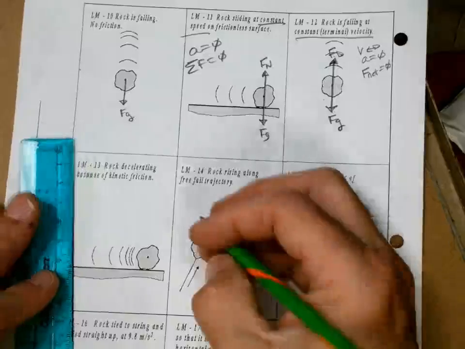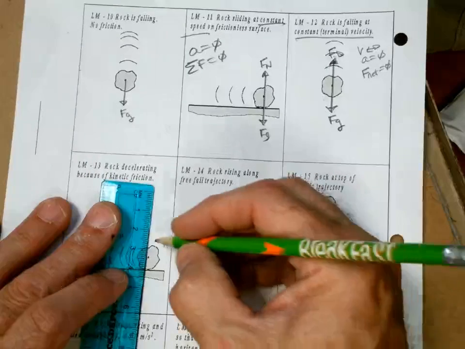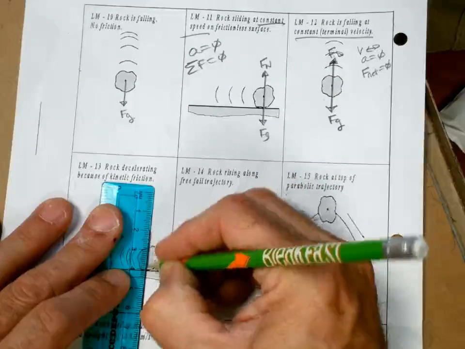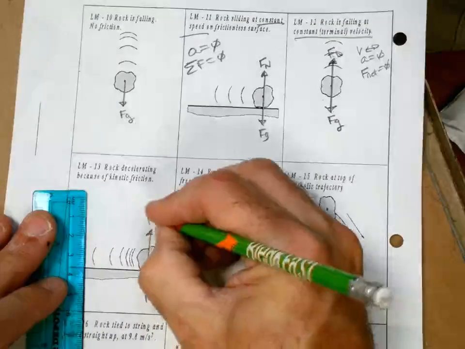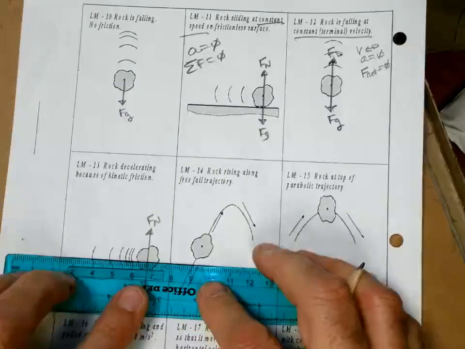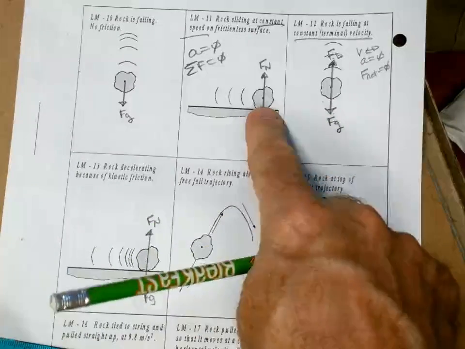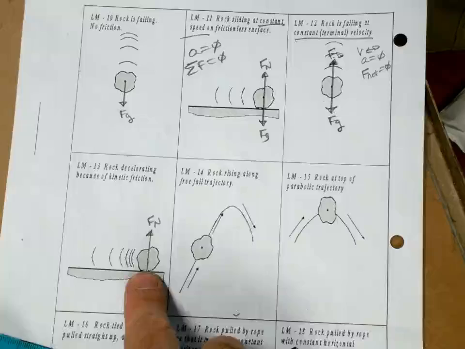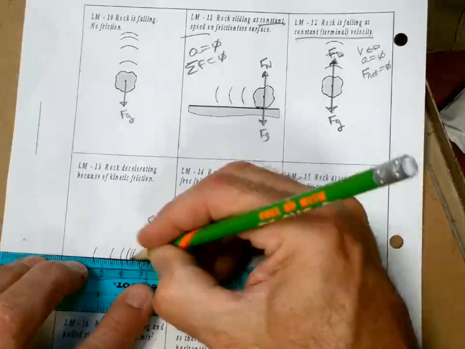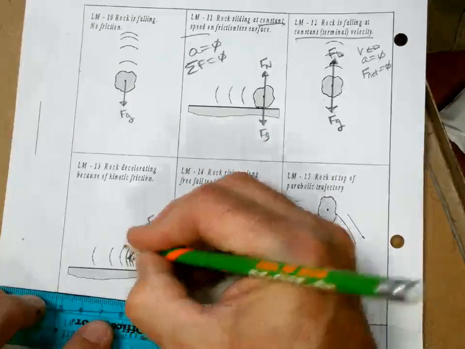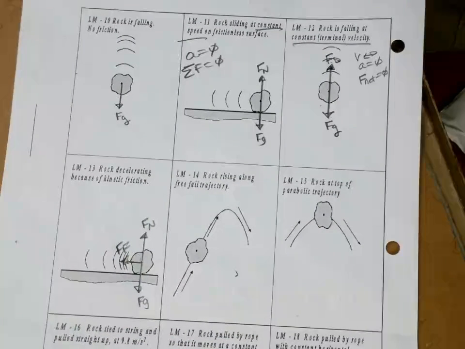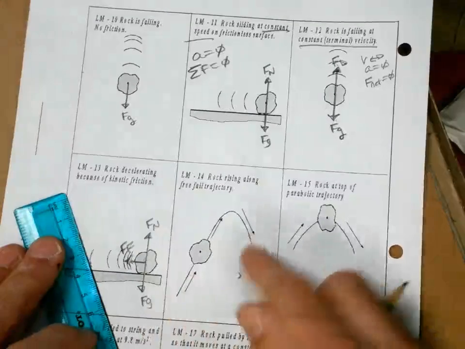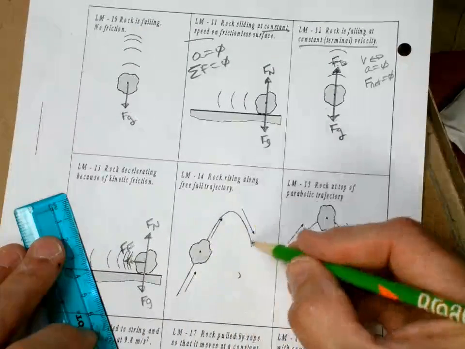What a drag. All right, the rock is decelerating because of kinetic friction. So again, anytime something's on a table that's level, we basically have equal force of gravity and normal force every single time. And now this rock that's been sliding for 10,000 years encounters a rough surface, and so now we have some friction over here, slowing it down. Anything I need to talk about so far? You getting them right?